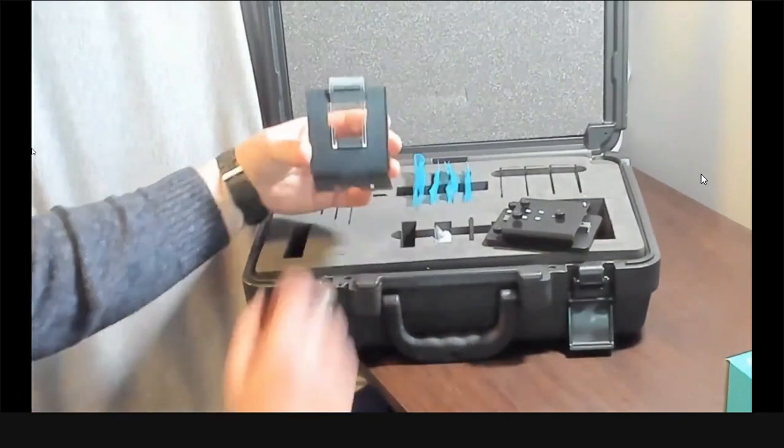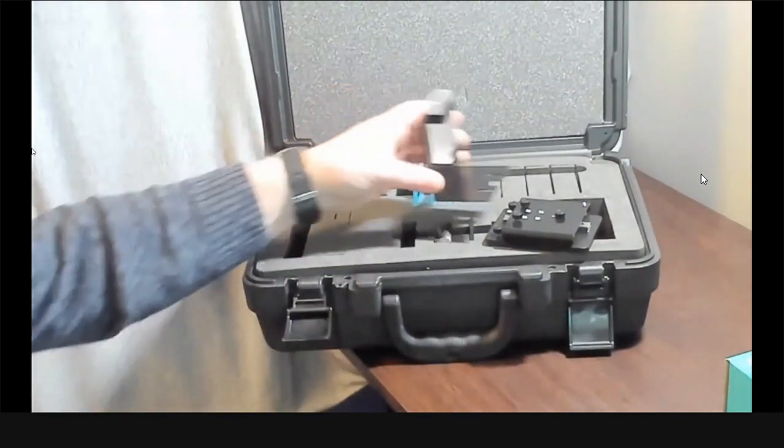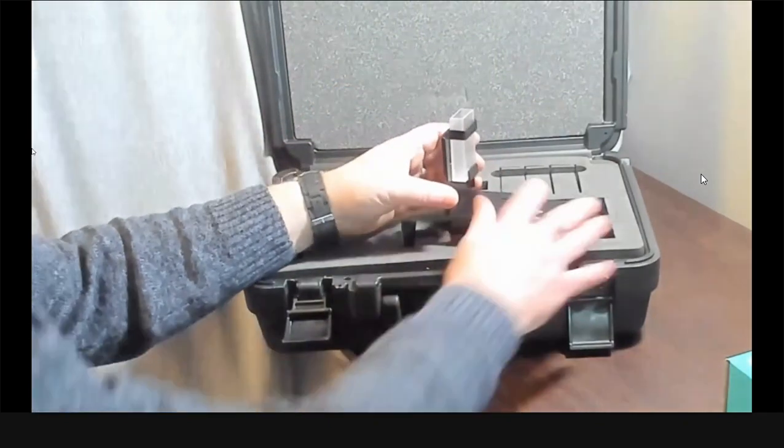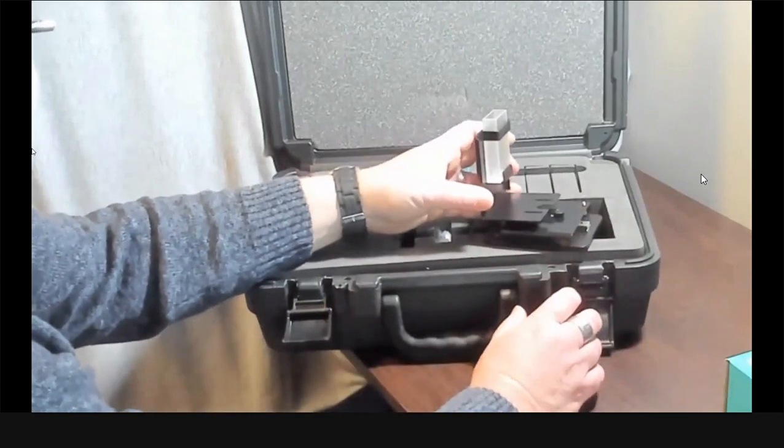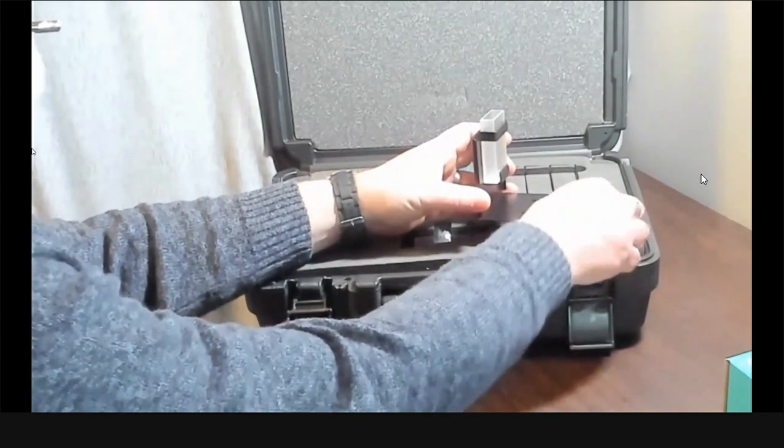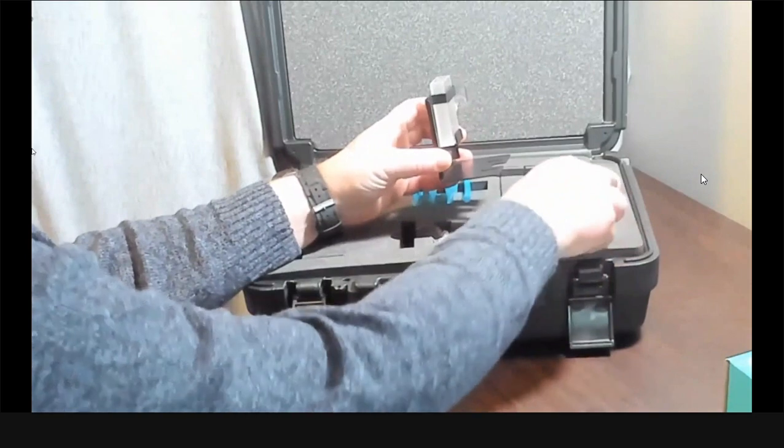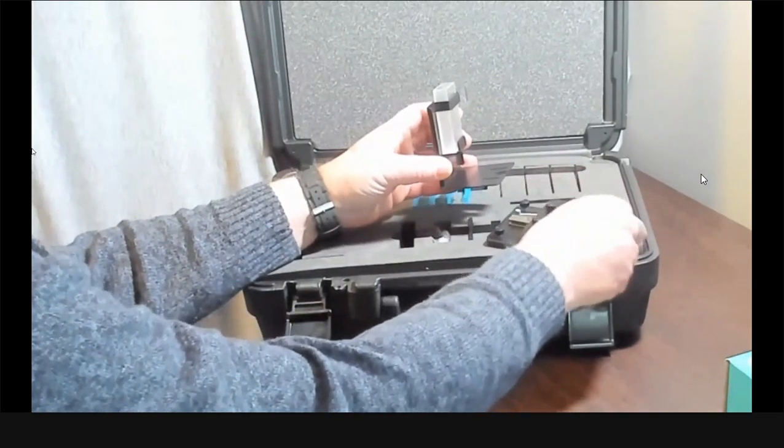And this is how you hold the transmission liquid. Then you attach this to this adapter. It's adjustable, so you can adjust it.